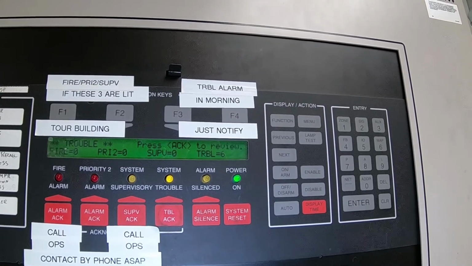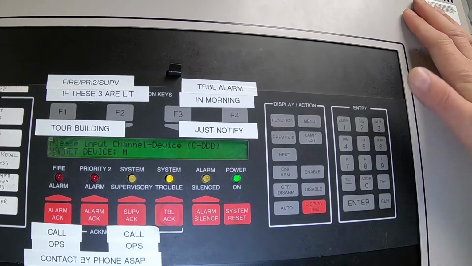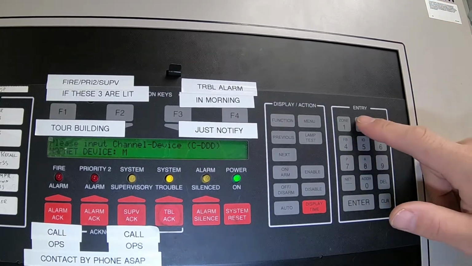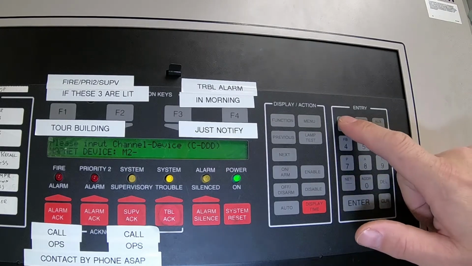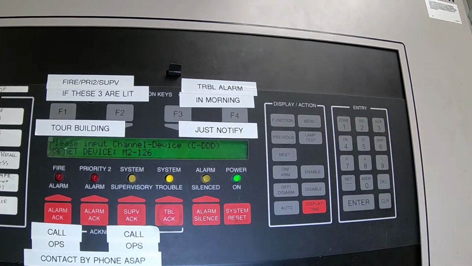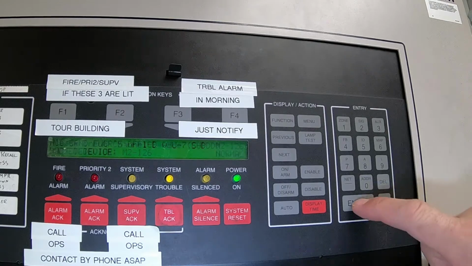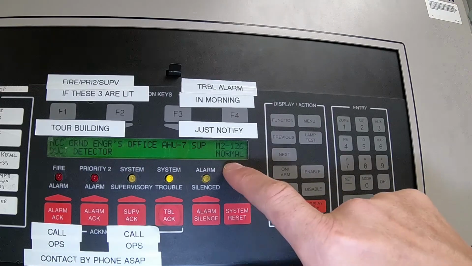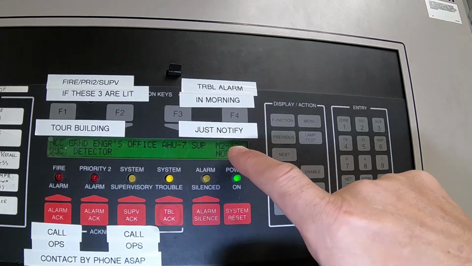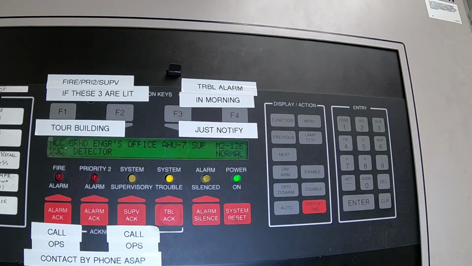Alright, now that we installed our device, we're going to check to make sure it's working. The first thing we're going to do is hit MAC, which is the M dot, 2, net button, then the space, and then the address, which is 126. That's the binary address. Hit enter. Now we have that exact device that we were working on, the duct detector. It's reading normal. M2-126 AHU7 supply. We know it's working normal, everything's good. Now we can clear it out.